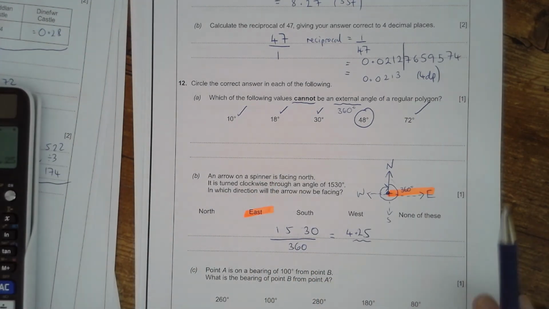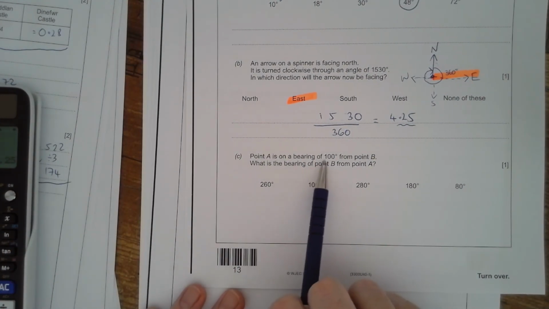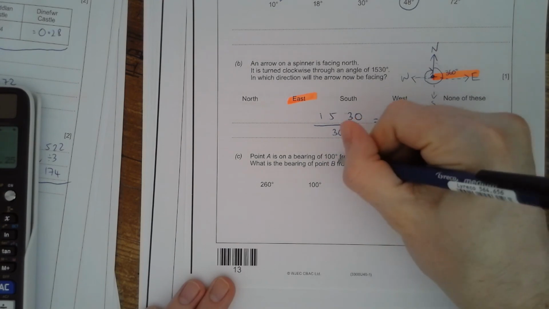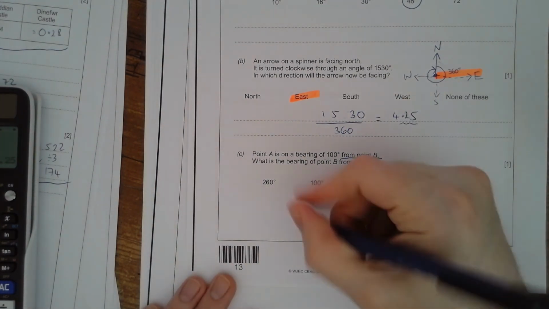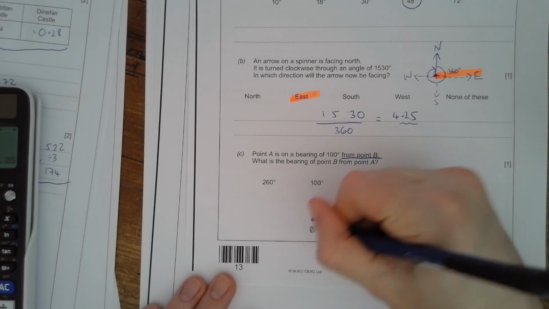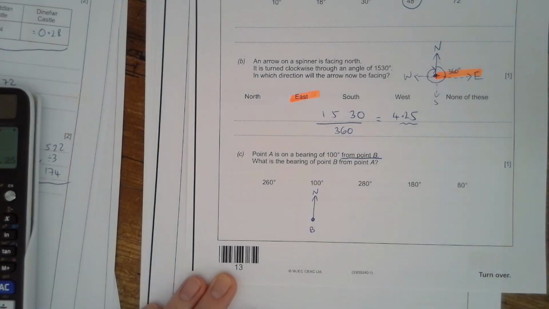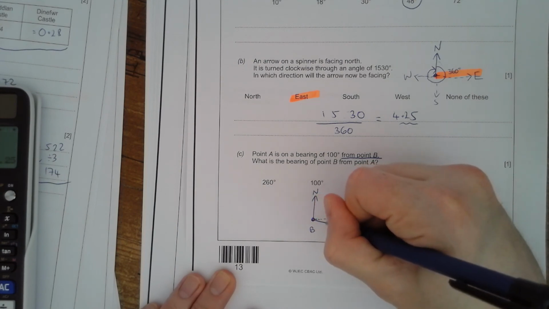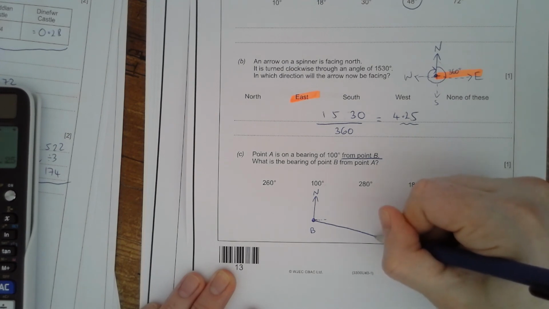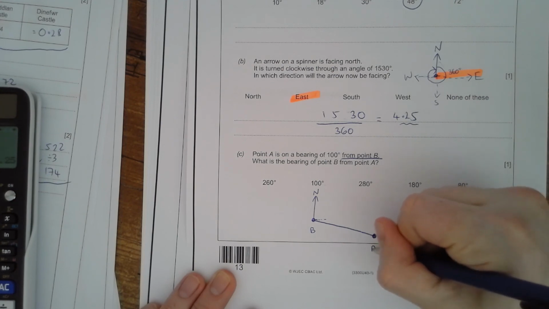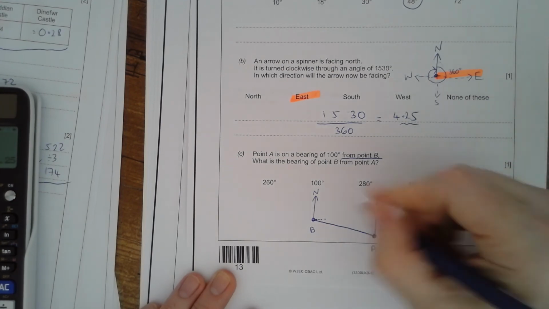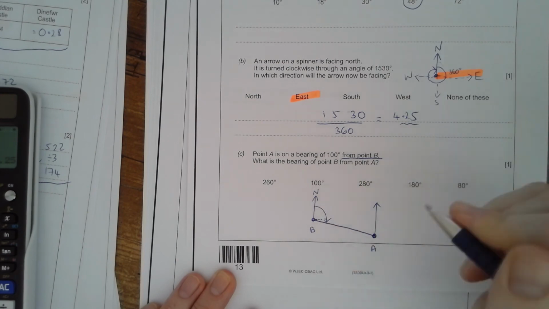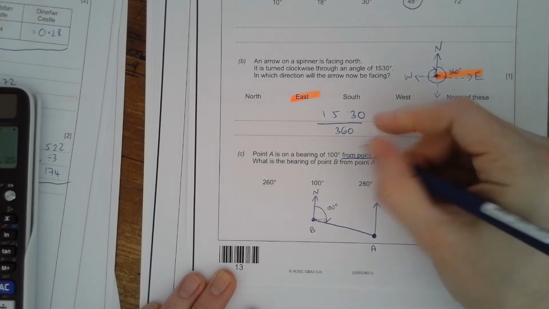Okay. And then C is quite a challenging question, I thought. It was quite nasty. It says, point A is on a bearing of 100 degrees from point B. If it says from point B, draw point B. Here's B. There's north pointing upwards. An angle of 100 degrees. So there's 90 will come straight across here. So 100 is not far off at all. There. A is somewhere on this line. Okay. So I'm going to draw A as there. And north would be pointing straight up. Now this angle here is 100 degrees. We're told that from the question.